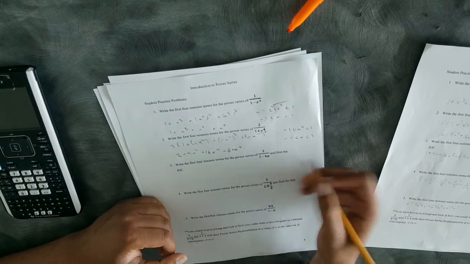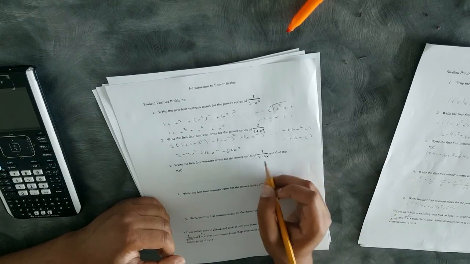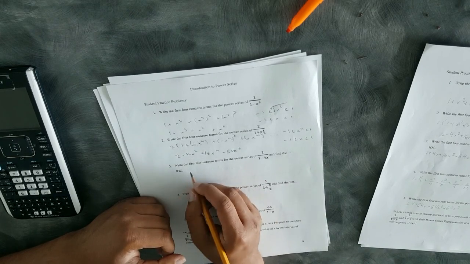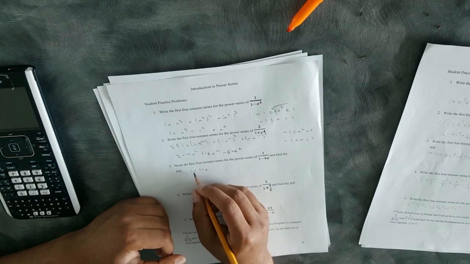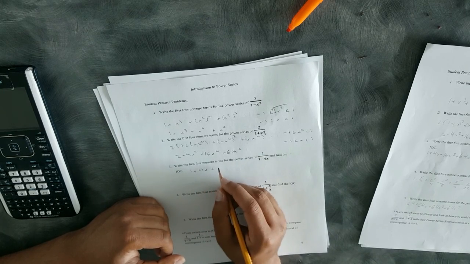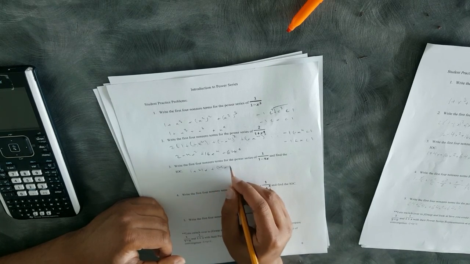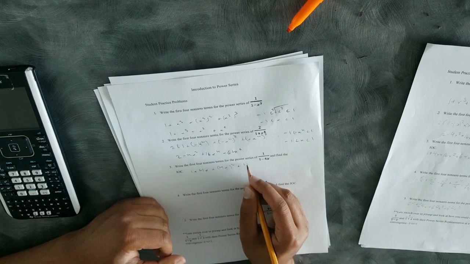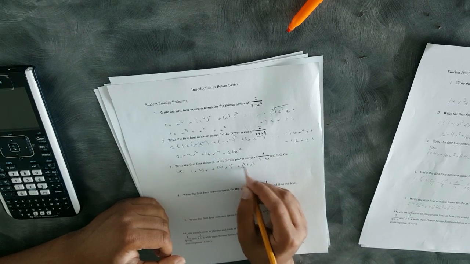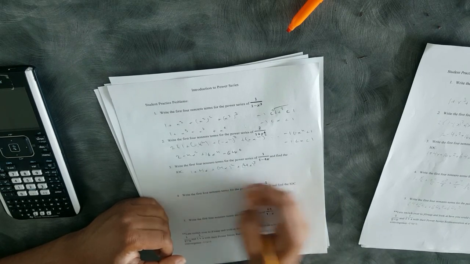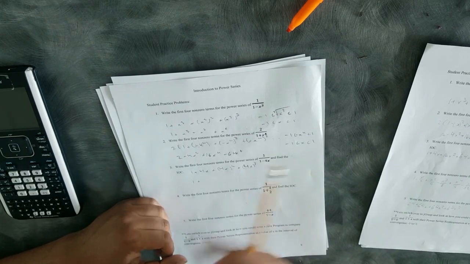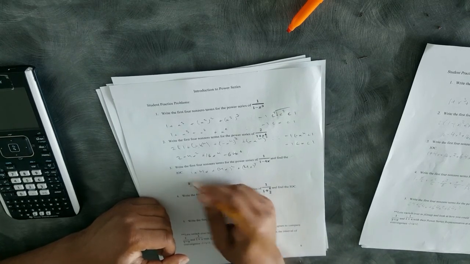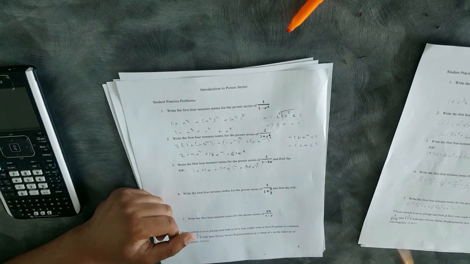Okay, so for the next one, again, we just replace every x with 4x. So 1 plus 4x plus 4x squared plus 4x cubed, and so on.